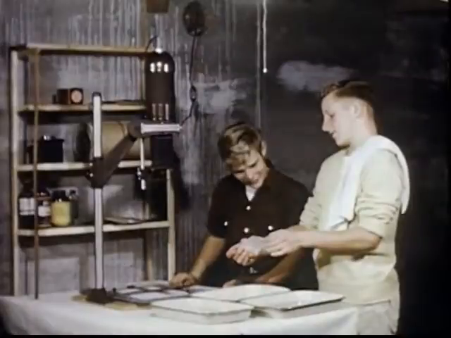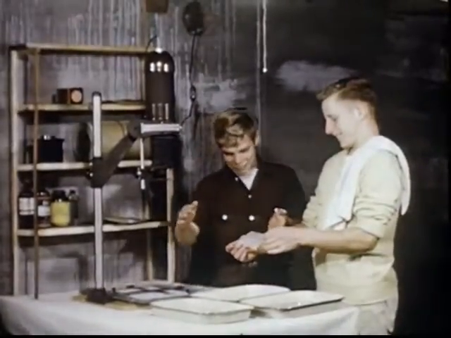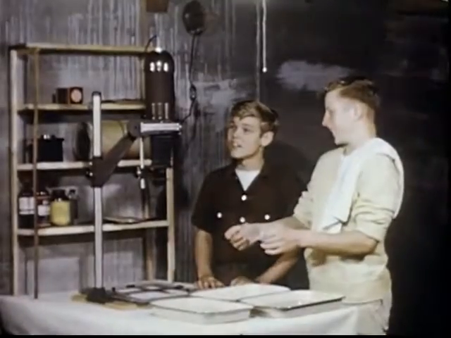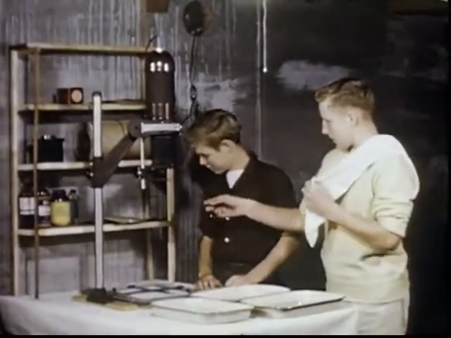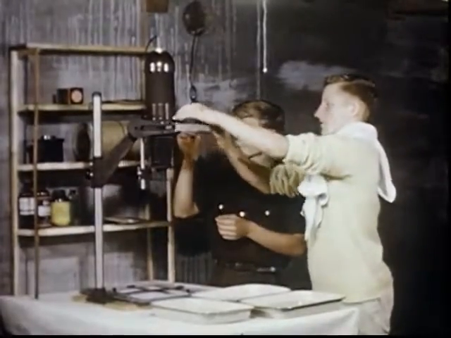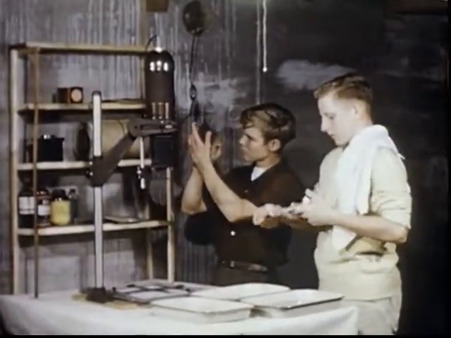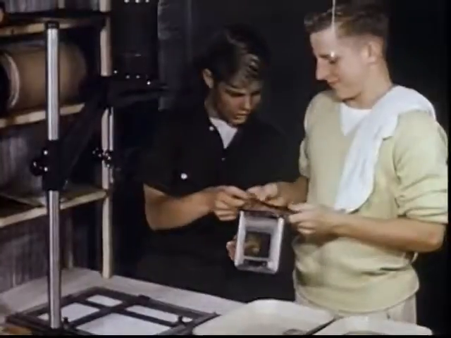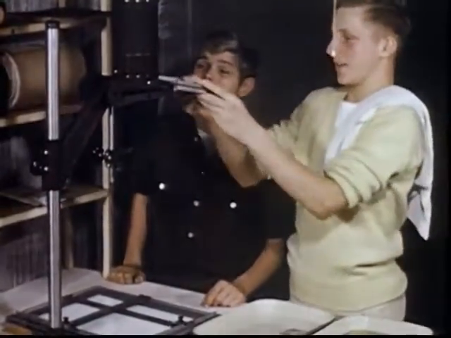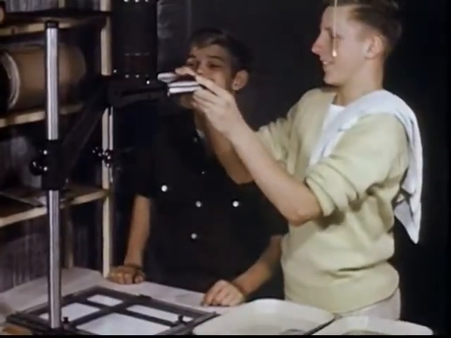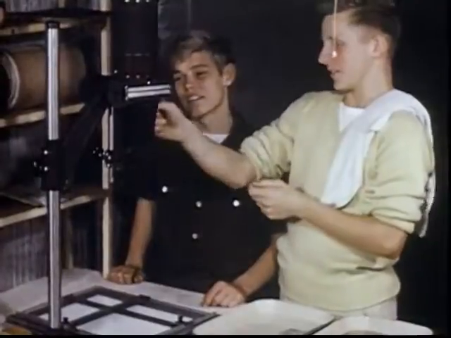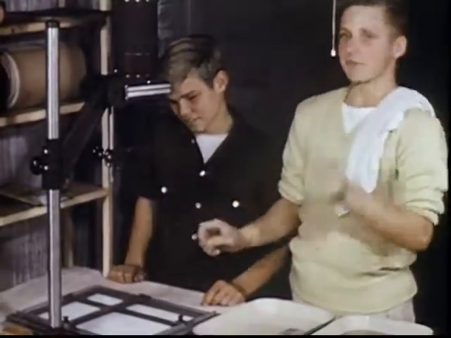Sandy didn't think the little print did the fish justice, so Bud offered to make him a big one with his enlarger. He explained that the enlarger uses a lens and the same principles of refraction as the camera, except in reverse. Light is projected through the negative and focuses a larger size image on the easel.